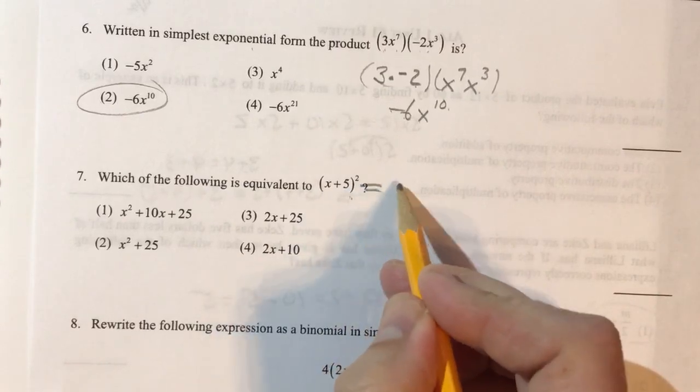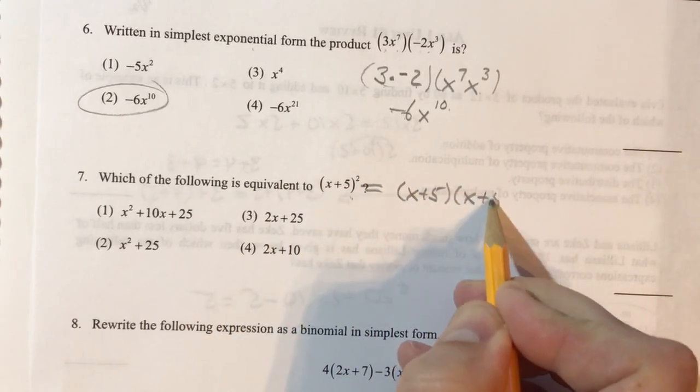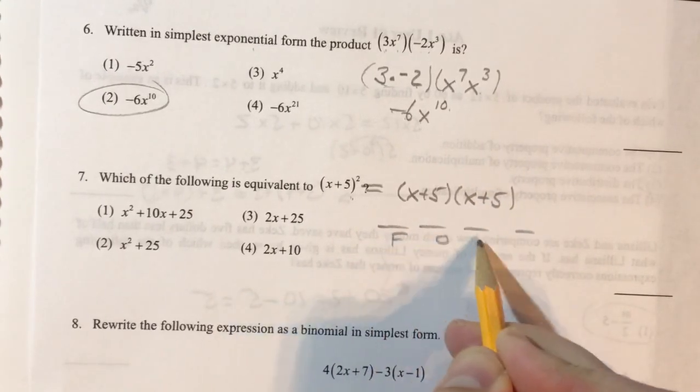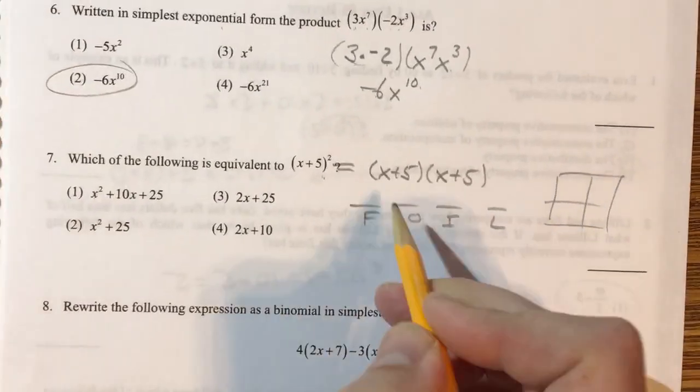All right, something we spent a lot of time on this year. Don't forget to write this out twice. X plus 5 times itself. That'll help you remember that, oh, this is a FOIL problem. Or maybe some of you did the box method for multiplying.